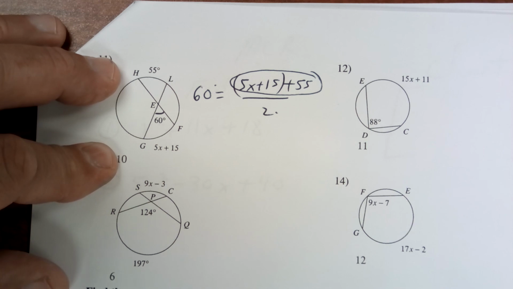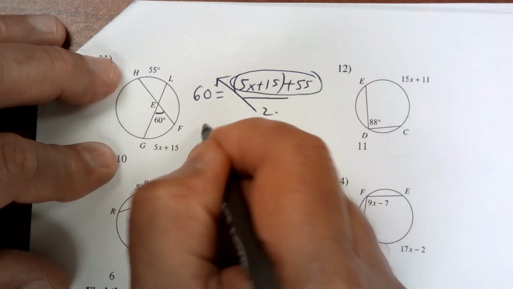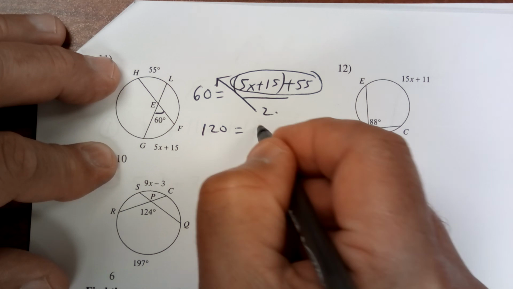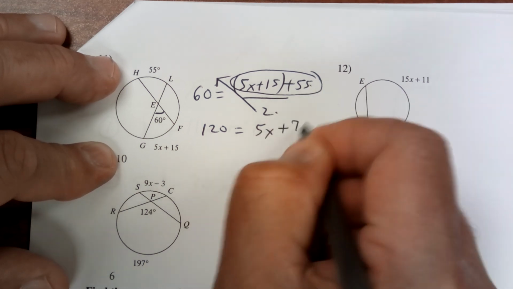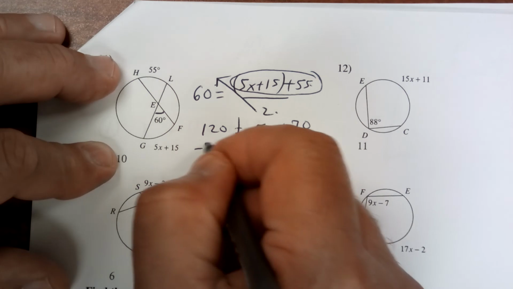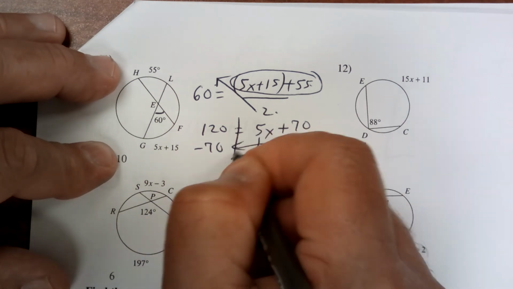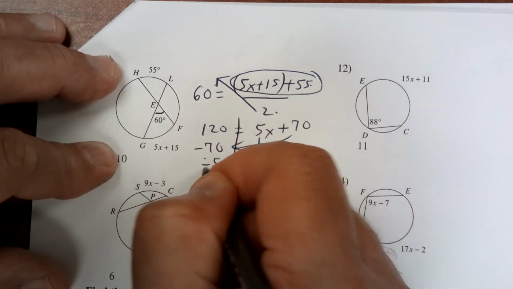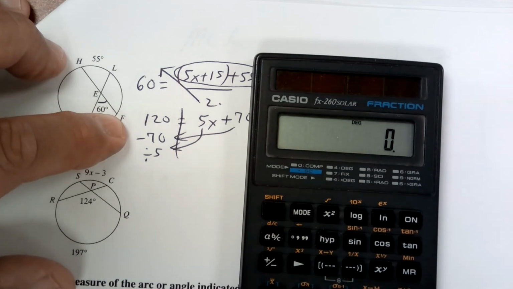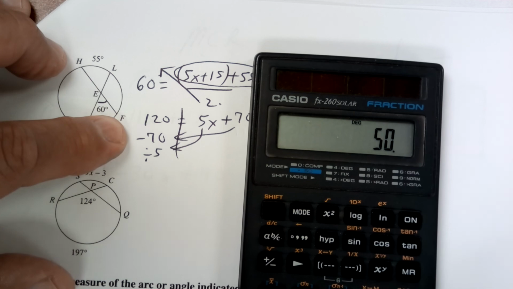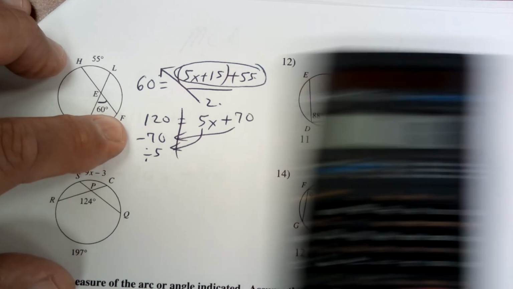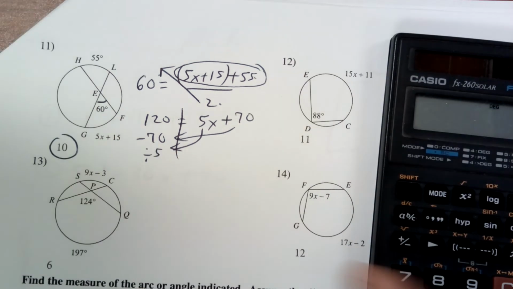This one I'm just going to multiply by 2 and get 120 is equal to this. So I'm going to get 5x. When I add that up, I get 60. I think it's 70. So I'm going to subtract 70 from this side, and then I'm going to divide by 5. Okay? So I'm going to take 120 minus 70, and then divide by 5. Make sure you know how to do these. I get 10, and 10 is the answer for x.